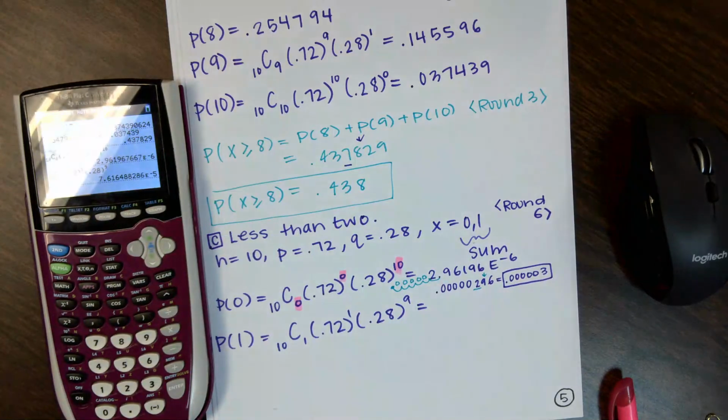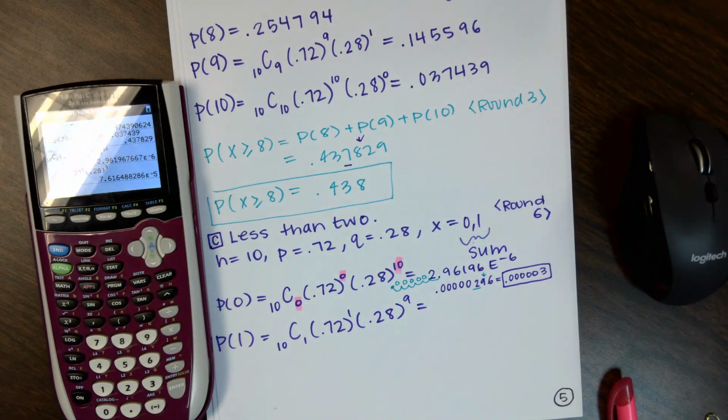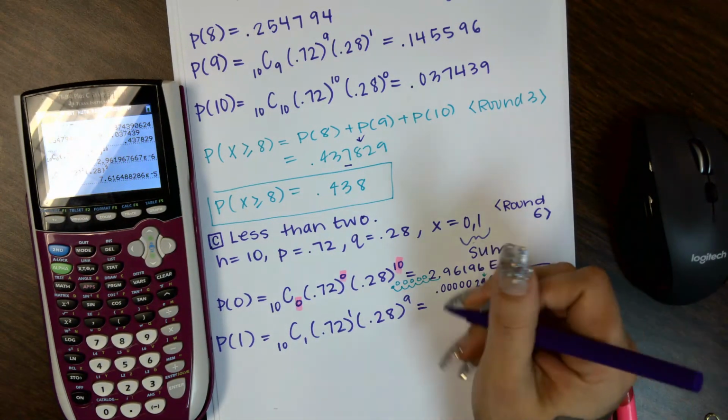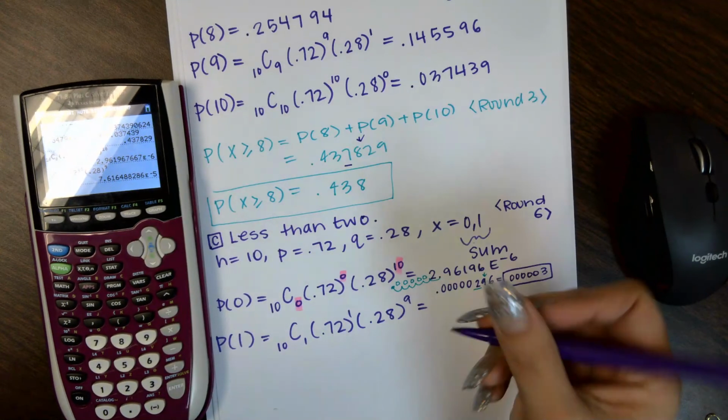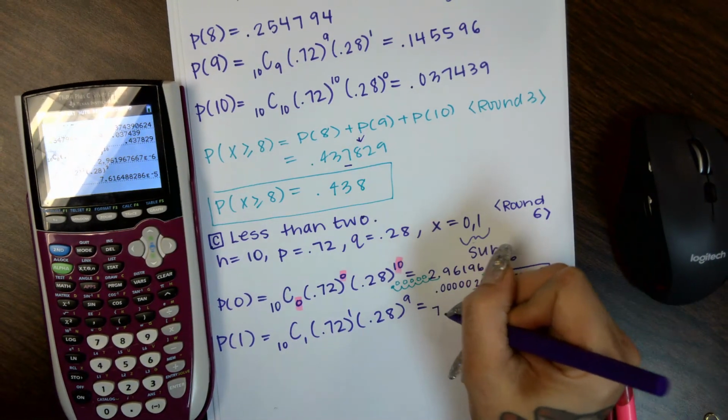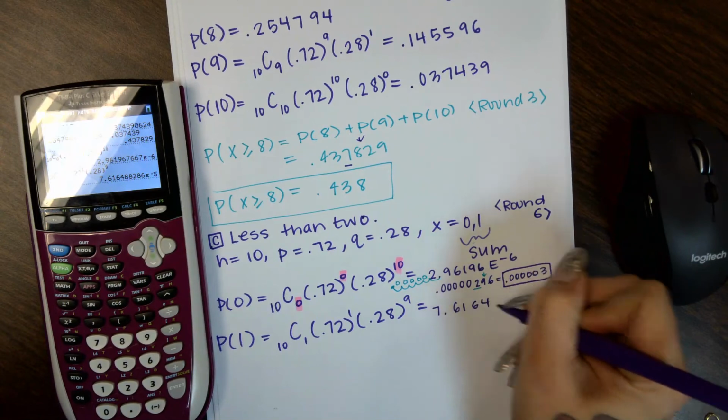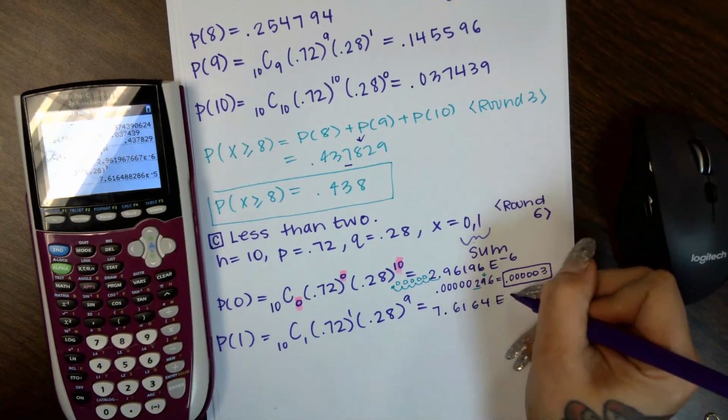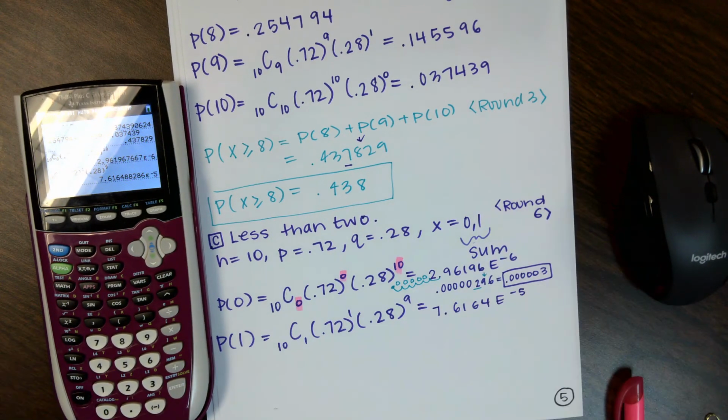And then this one, I also get an exponential, okay? Like a scientific notation with an exponential. So I'm going to write it down. I got 7.6164, few numbers, e to the -5. Y'all, if I'm moving the decimal 5 times to the left, I'm going to add 4 zeros in front of that whole number. Little shortcut there, right?